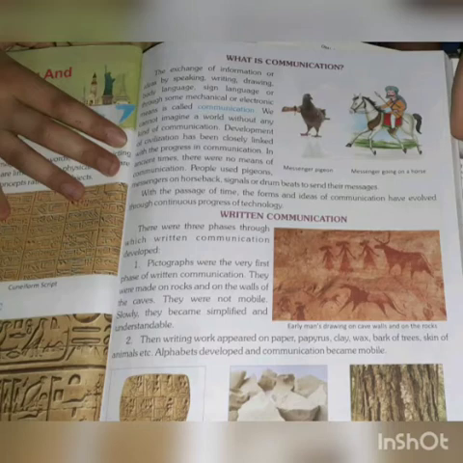Another thing is, then we found some writings appeared on paper or papyrus. What is papyrus? If we want to compare it now, you can say it is something similar to paper, but it was not exactly paper. It was created out of something like a liquid from the stem of the papyrus plant.